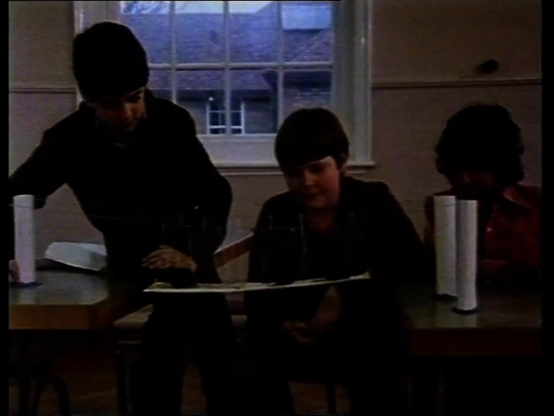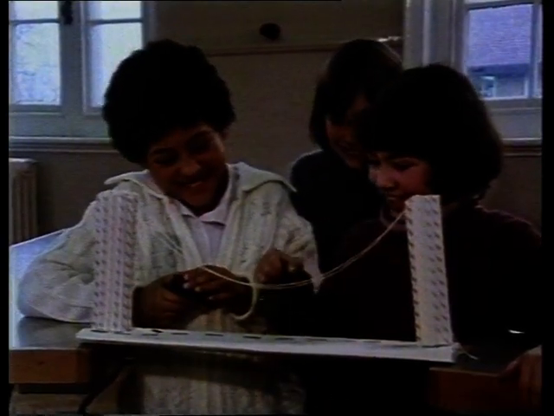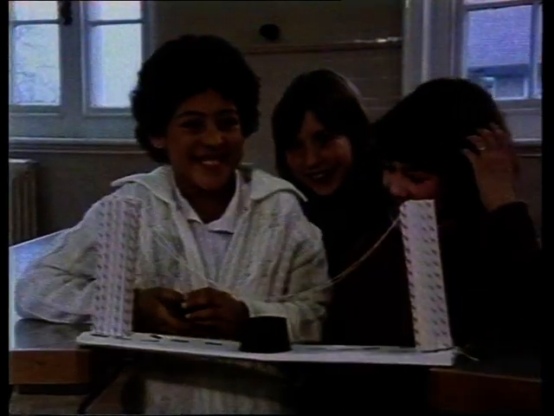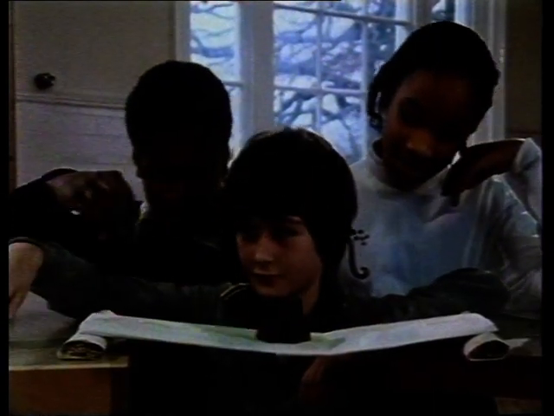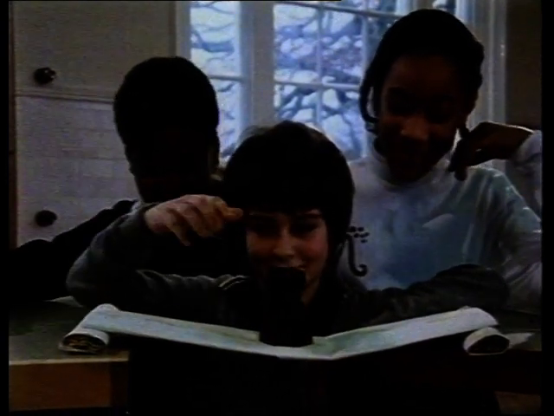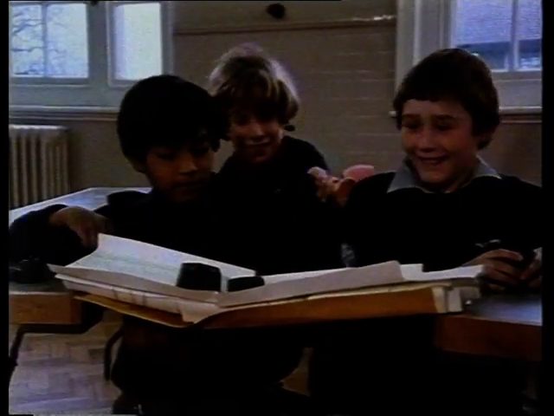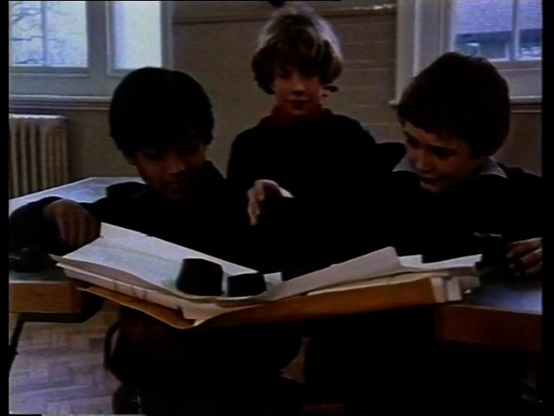The suspension bridge is still not very stable, but it works, just. All the bridges supported 500 grams. Anne's takes a whole kilo. Let's try another one, go on. I'll do it. It's got a sag fall. But you can be too ambitious.